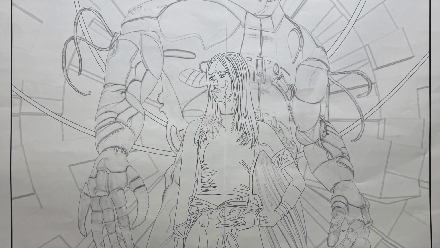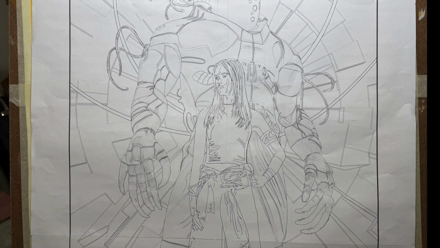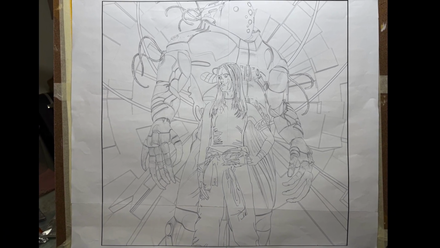This is a finished line drawing which I printed out onto several sheets of inkjet paper and then taped them together. If you want to see this process, you can refer to some of my other videos. I'll add some links below.